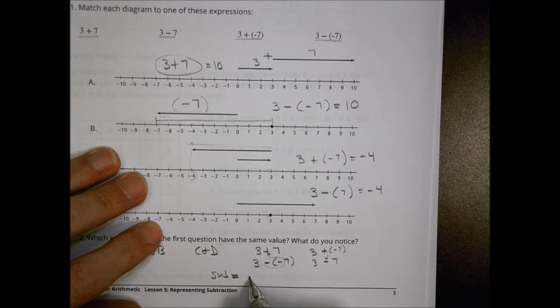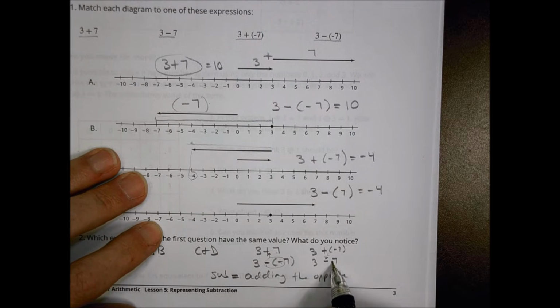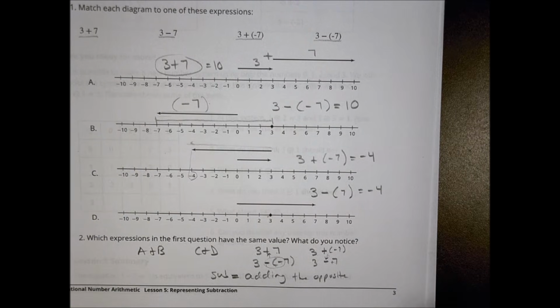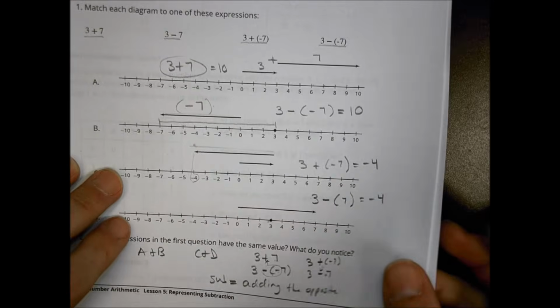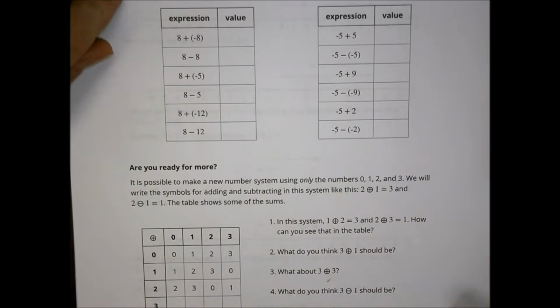Subtracting is adding the opposite. So here's subtracting a negative, which means add the opposite. Here is subtracting a positive, right? It's a positive 7, which means add the opposite. And that's what we're supposed to notice there. We're adding the opposite. So let's take a look at some tables and see what we notice.